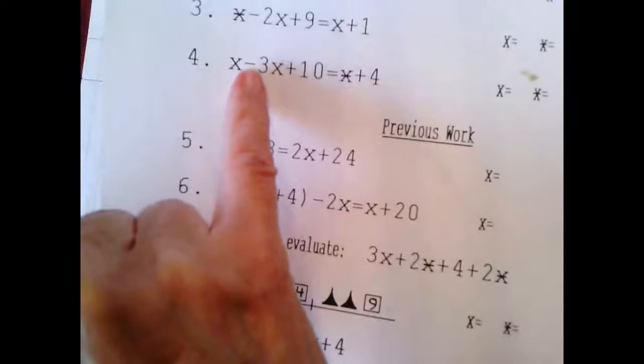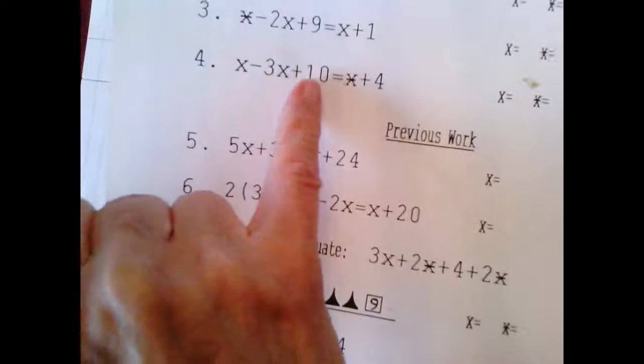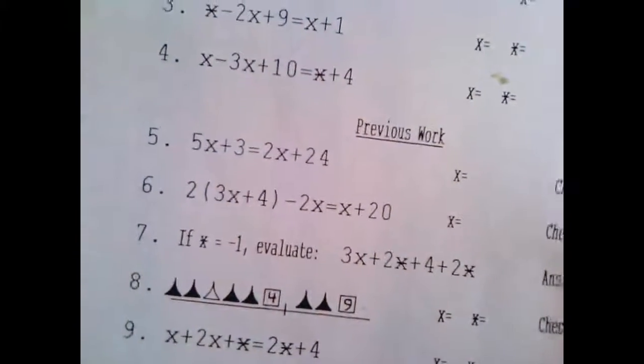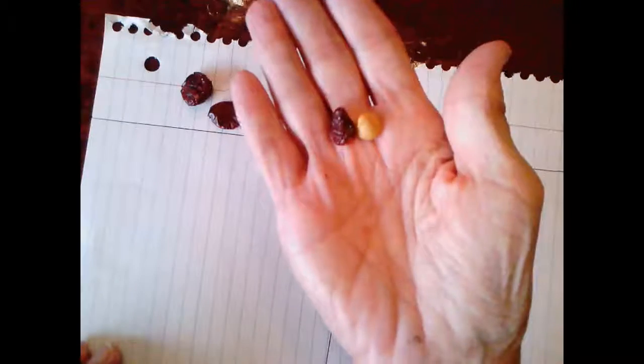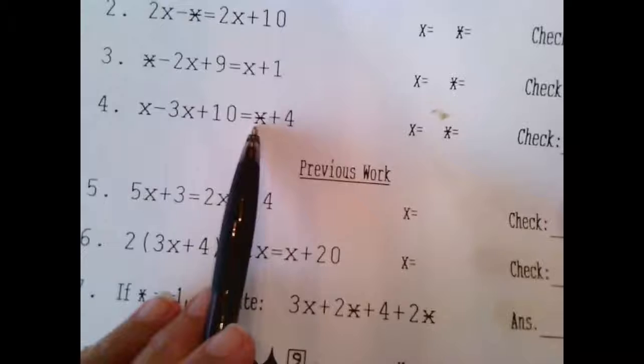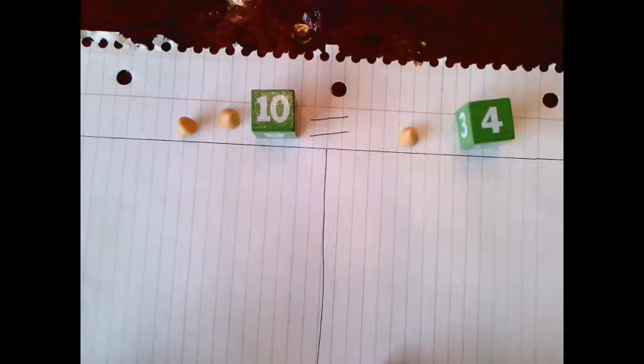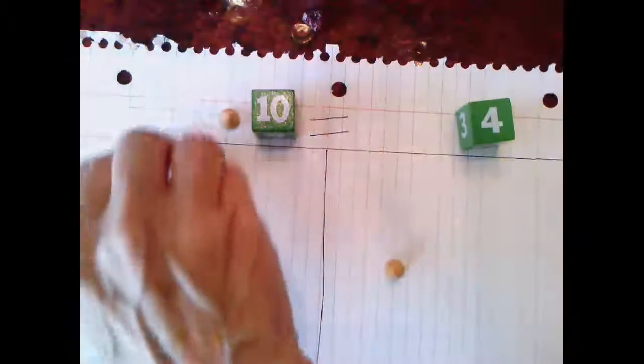Last problem. I've got an x and I have to take away 3 x's. And I have a 10. So I have 1 x, but my problem said take away 3 of them. Well, before I take this one away, I'm going to add my 0 pairs so I can get the correct number there to take away. So now I have 3, and remember when I take them away, they never come back. And I have a 10 block. I have an opposite of x and a 4. Oh, this one's easy. Pull down, pull down.